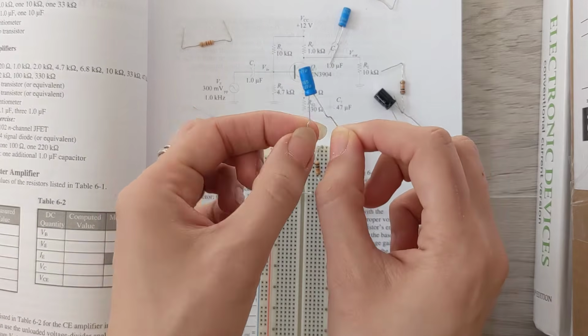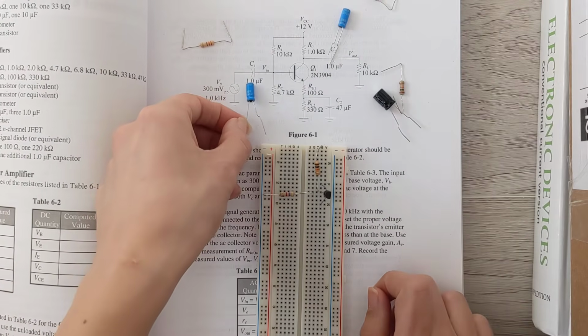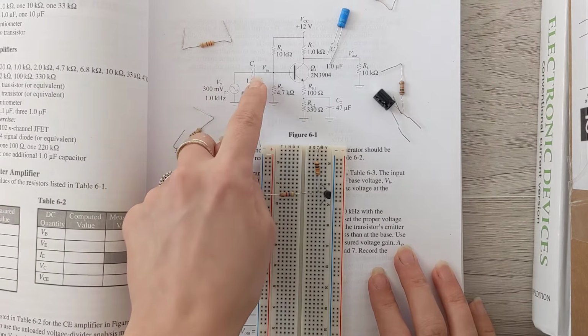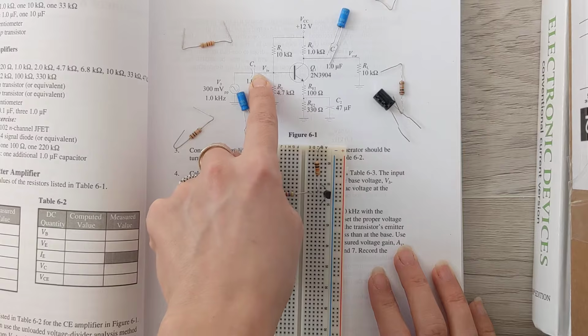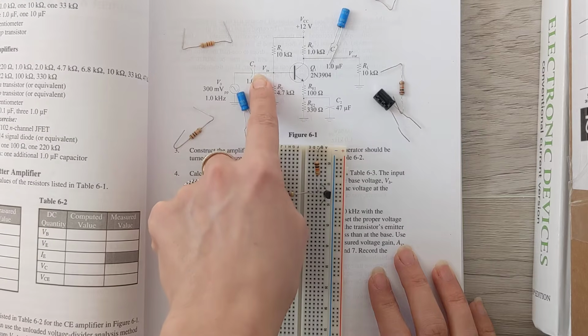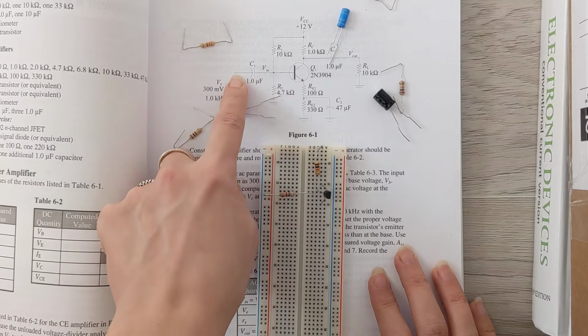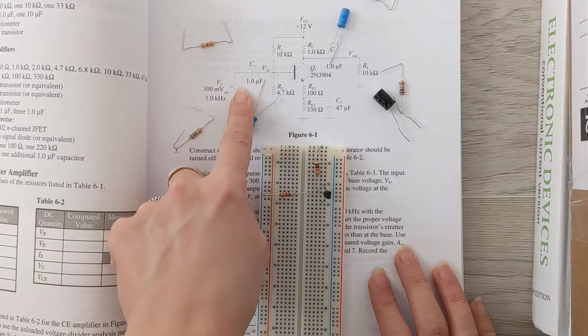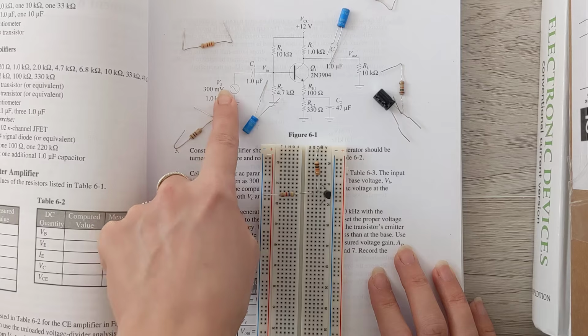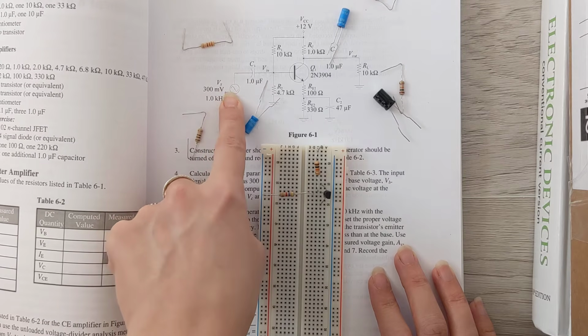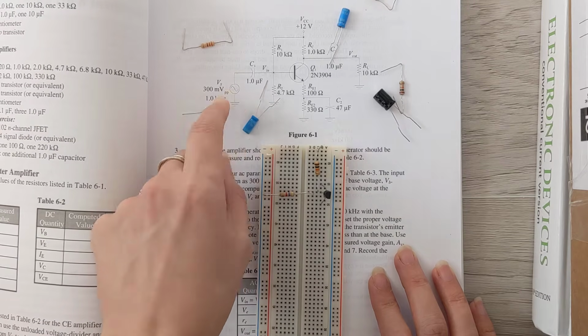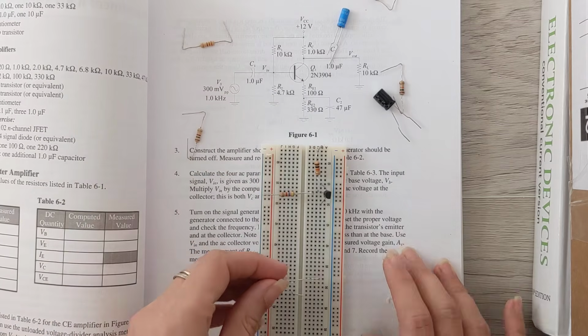So if we match it to the circuit, it shows that here they want us to connect the positive leg of the capacitor to the base, with the negative side to something from the signal generator. This is a power supply, an AC signal from the signal generator. Okay, so I'll do that.